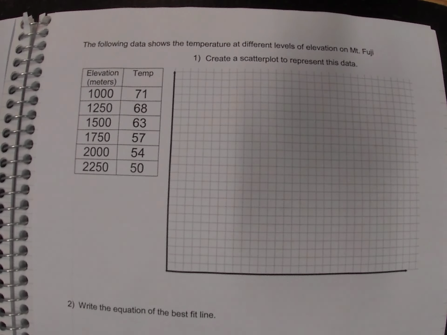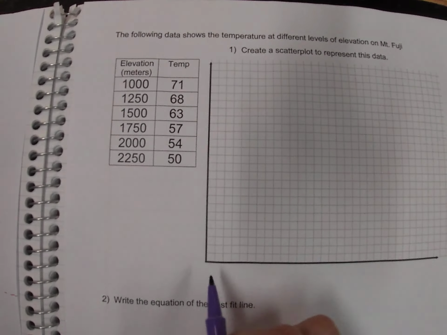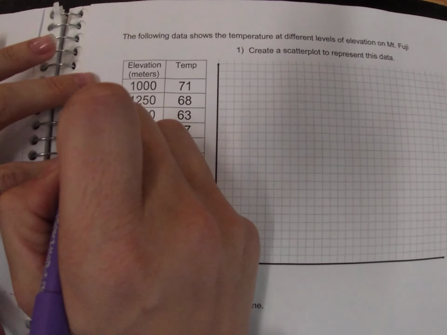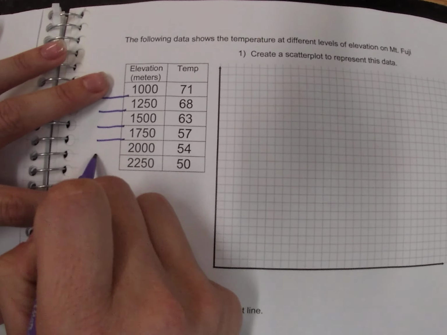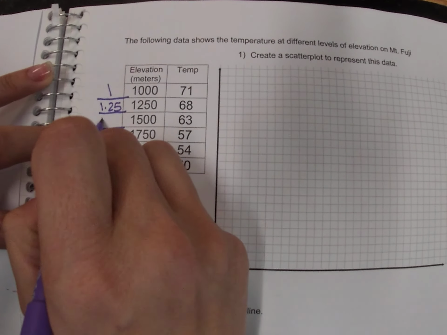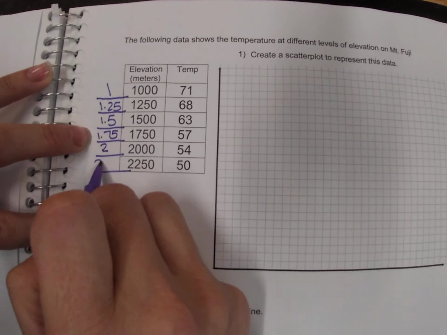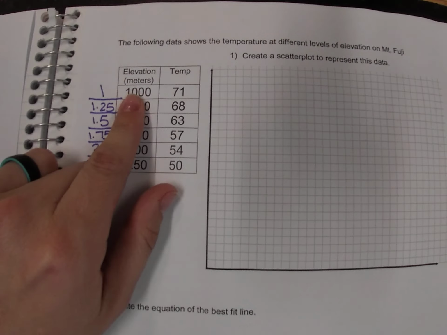Okay, so we know one of the first things we want to do is make a scatter plot. Well, we've got some really big numbers over here. So are we going to want to count from 0 all the way up to 2250? No, right? So we said, what if we talk about this being in thousands? So if we talk about this being in thousands, we can change these numbers to 1, 1.25, 1.5, 1.75, 2, and 2.25.